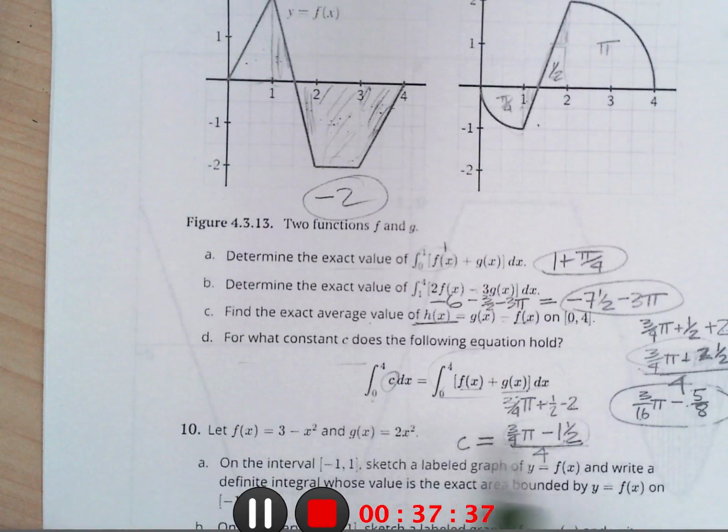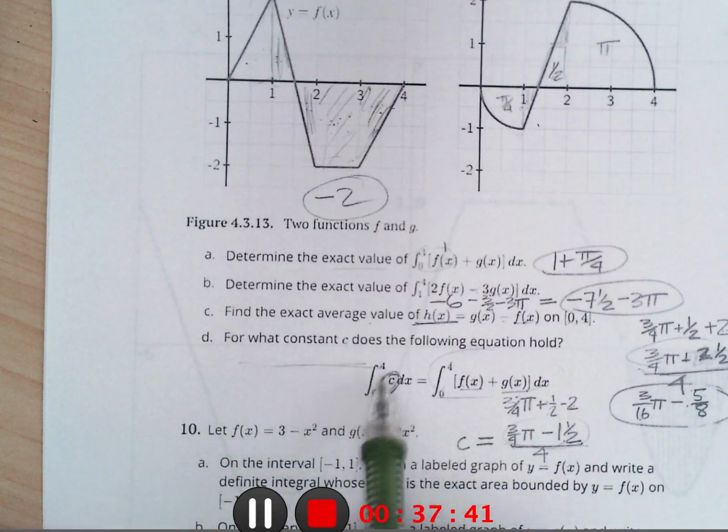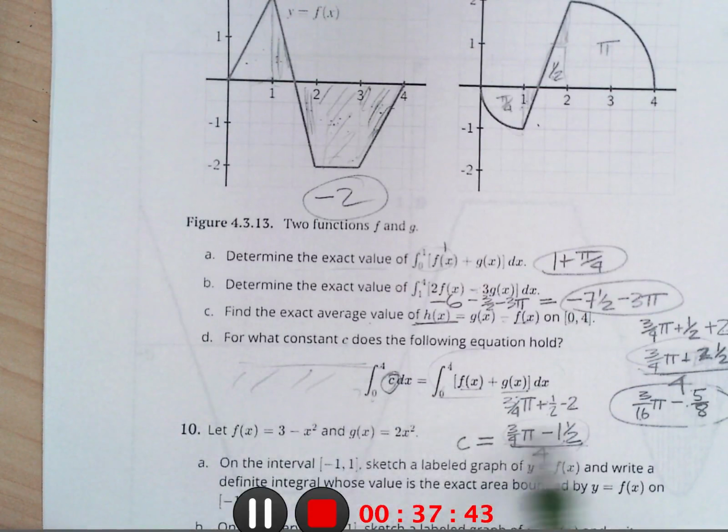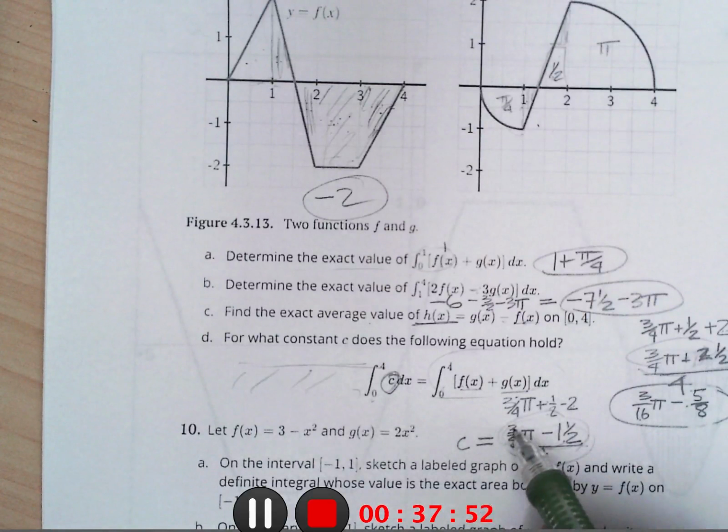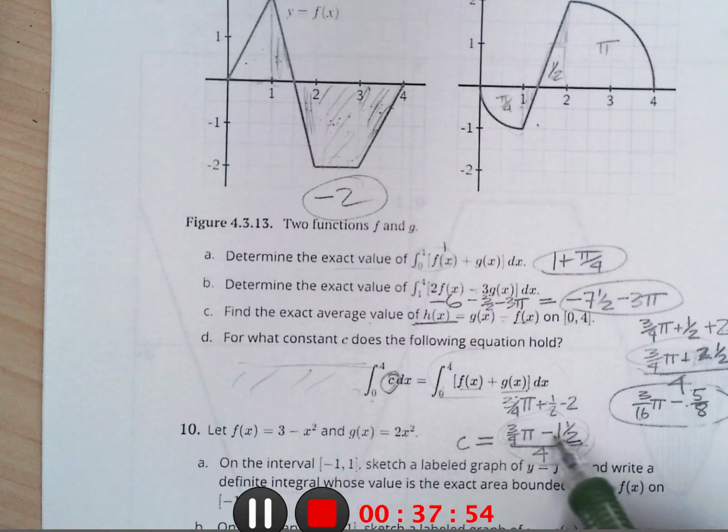This has to be the average value if the area under the curve is equal to the total area. So that's the C, which is 3/16 pi minus 3/8. 3/16 pi minus 3/8.